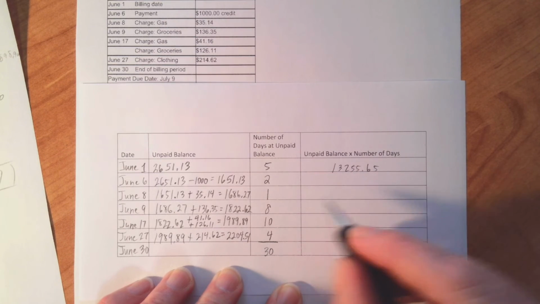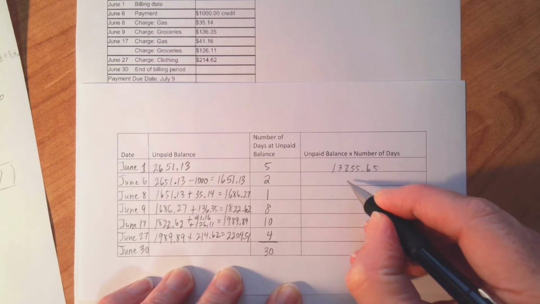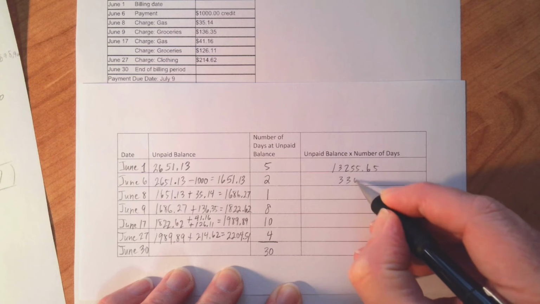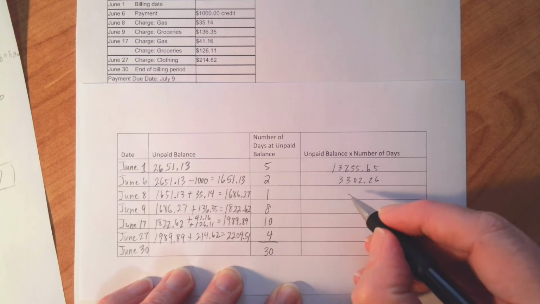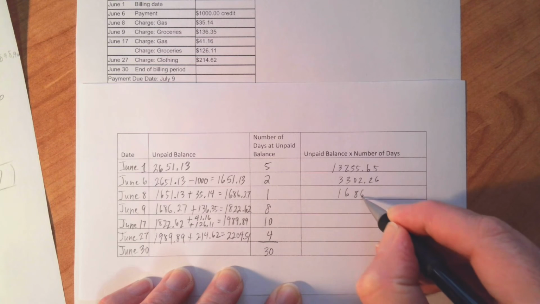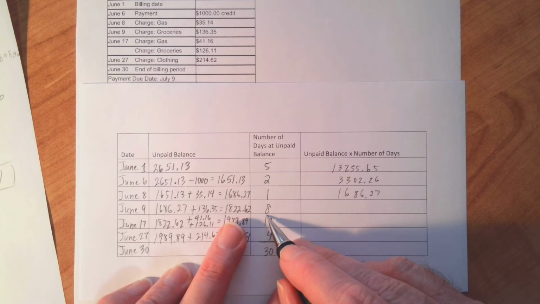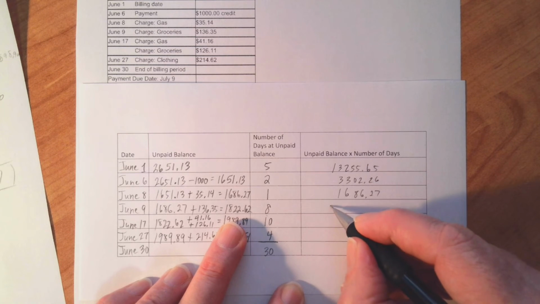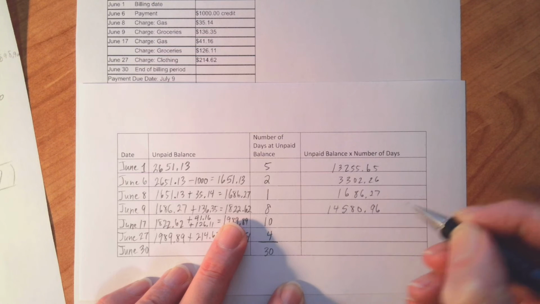So here when we multiply, we get 13255.65. When you multiply 2 times 1651.13, you should get 3302.26. The next one is just 1686.27. Here we're doing 8 times 1822.62. You're going to get 14580.96.